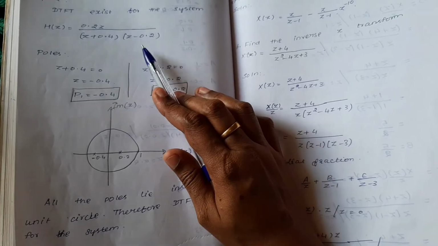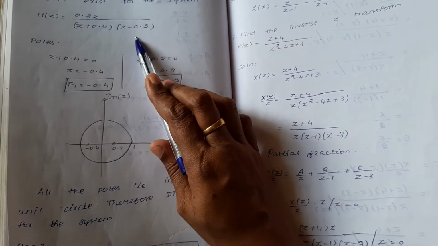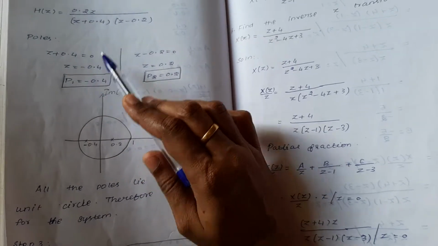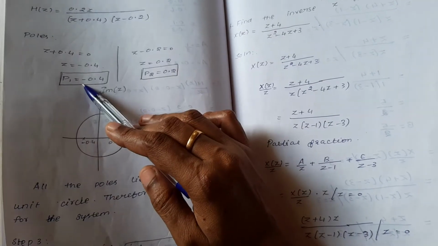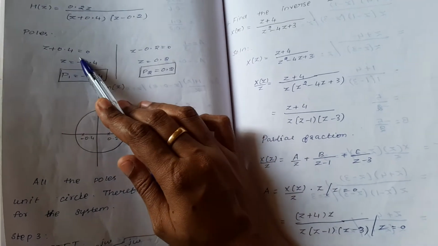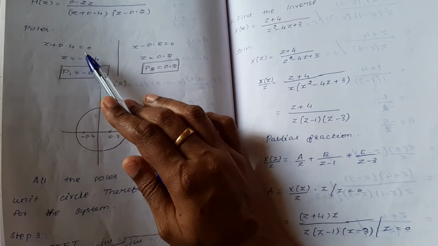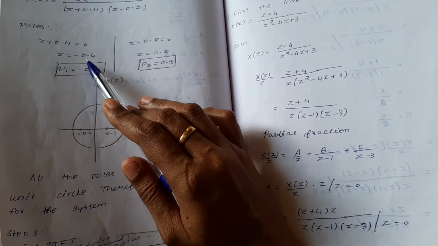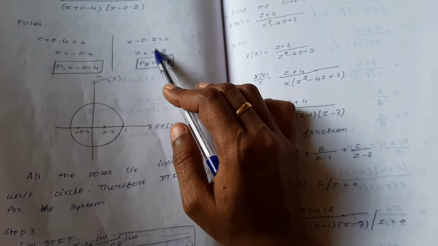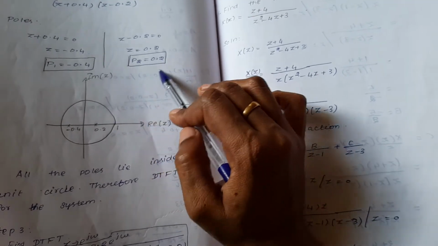Next we want to find whether the DTFT exists for this system. In order to find that, here there are two denominator terms, z plus 0.4 and z minus 0.4. So you want to find the pole terms from the denominator. The first pole is from z plus 0.4: equate it to 0, so you will get z equal to minus 0.4. So this is the first pole. And next, equate the second term to 0 and you will get the second pole value.